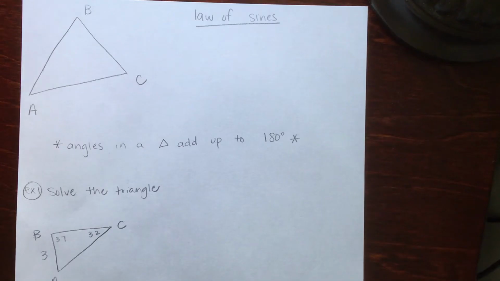Setting up your SOHCAHTOA fractions to solve a triangle only works for right triangles, because the definition of the hypotenuse is the side across from my 90-degree angle. So if I don't have a 90-degree angle, where's my hypotenuse? If you don't have a 90-degree angle when you're trying to solve triangles, you can't use SOHCAHTOA and cross multiply, and you can't use the Pythagorean theorem. So what do you have to do instead? Use the law of sines or the law of cosines.